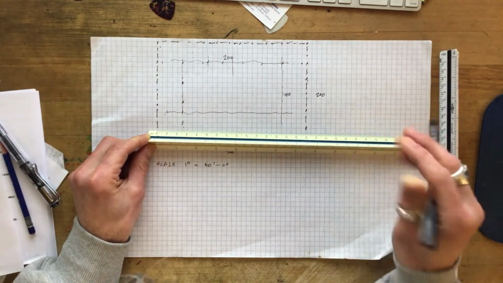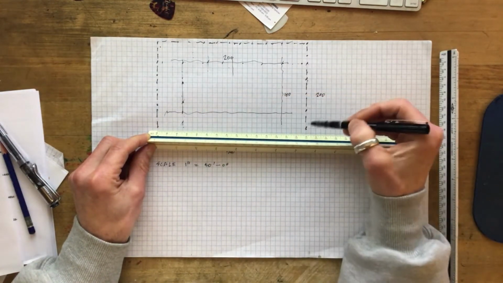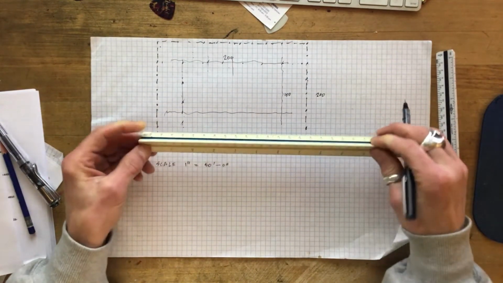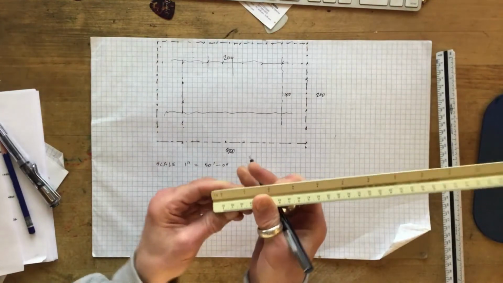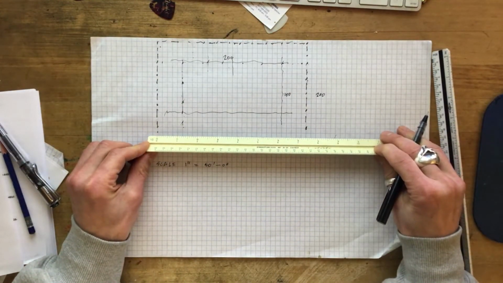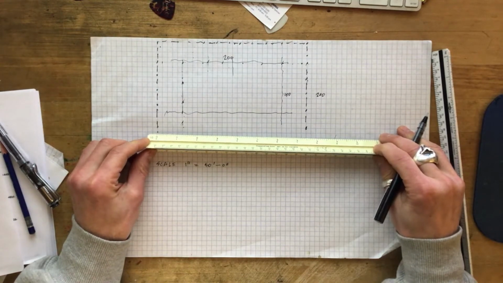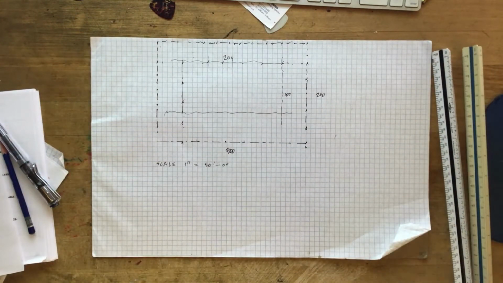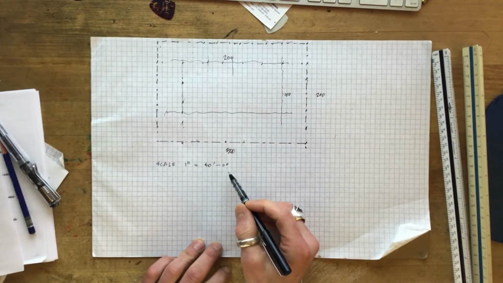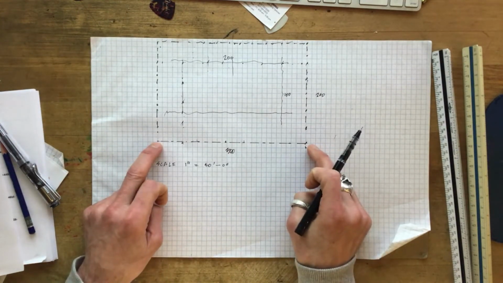So from here to here, I have 300 feet, or if I measure it in inches, it's 7.5, right? So if I multiply 7.5 times 40 feet, I get 300 feet.